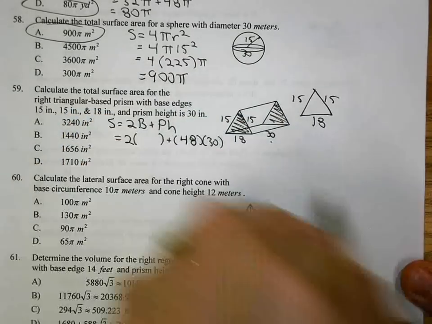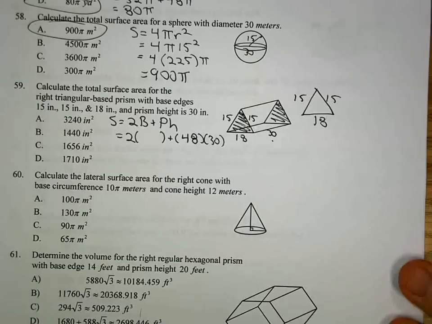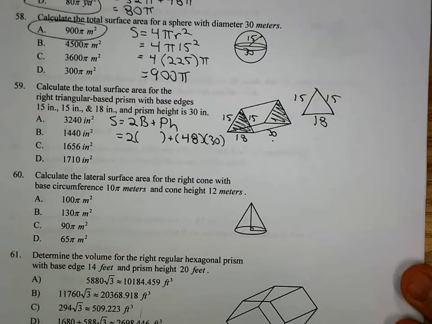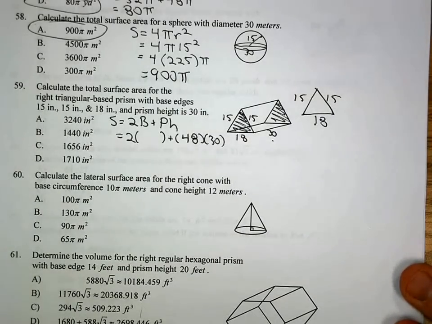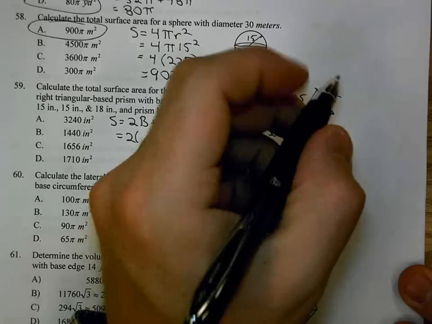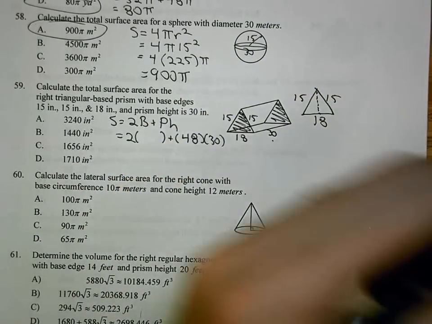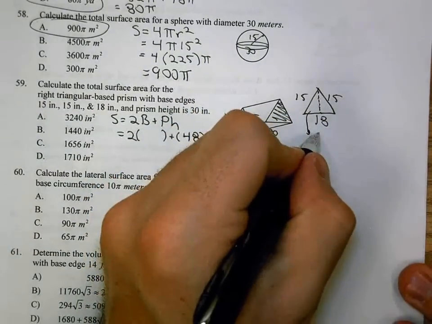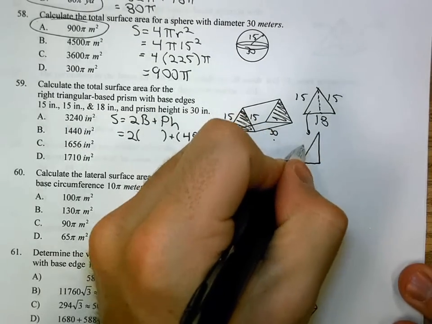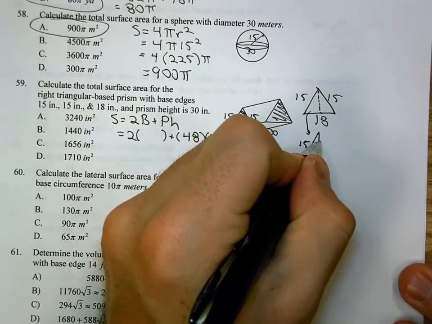So really all we have left is base area. Now, area of the base, area of a triangle, is 1/2 base times height. Yeah, 18 is our base of this triangle, but 15 is not the height. We need to find that height. And what we're going to do is cut this triangle in half, and it gives us 15, 9, and that's our height.